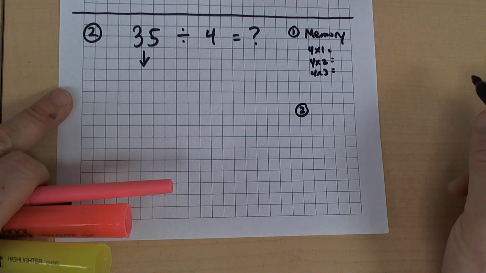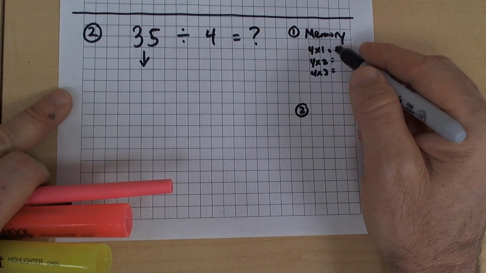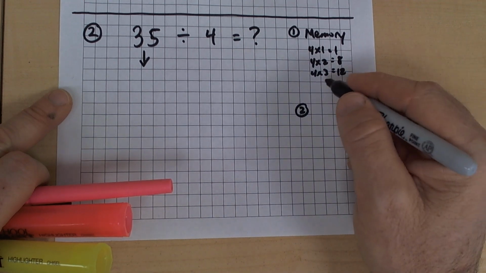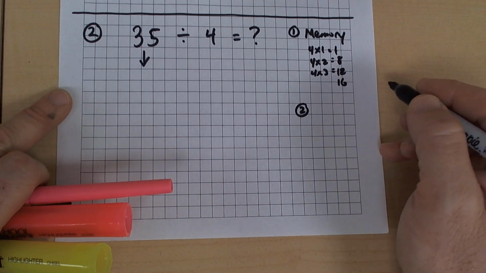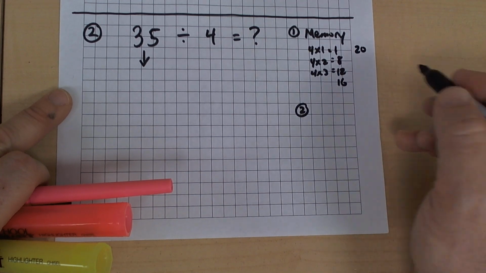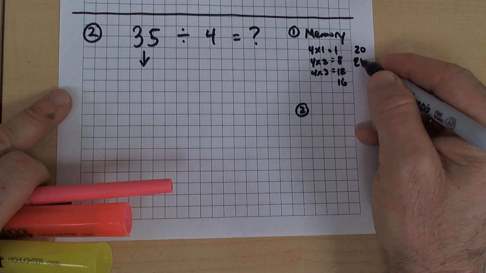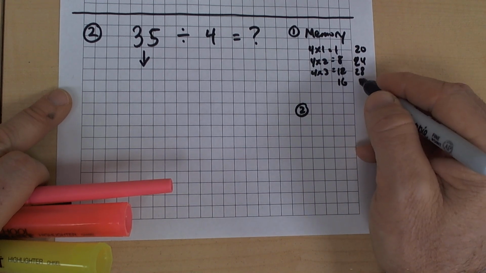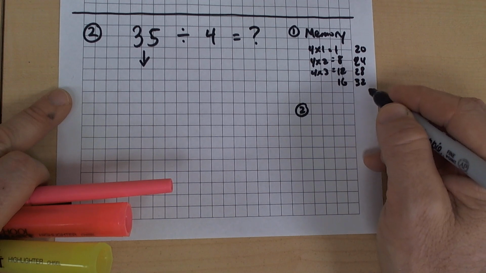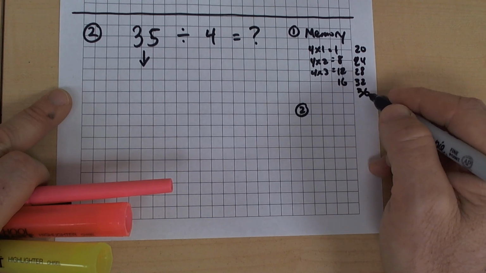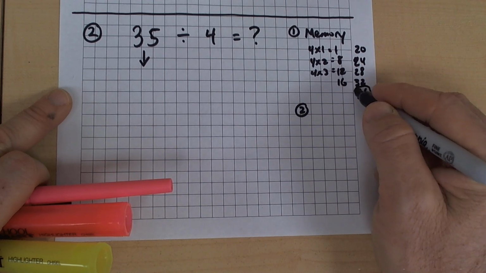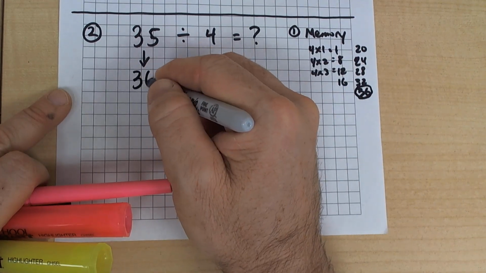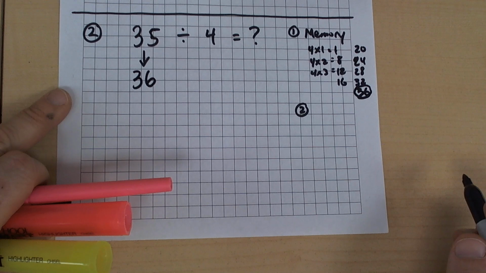All right? Well, I know 4 times 1 is 1. 4 times 2 is 8. 4 times 3 is 12. 4 times 4 is 16. 4 times 5 is 20. 4 times 6 is 24. 4 times 7 is 28. 4 times 8 is 32. And 4 times 9 is 36. I see 36 is really close to 35, so I'm going to say 36.